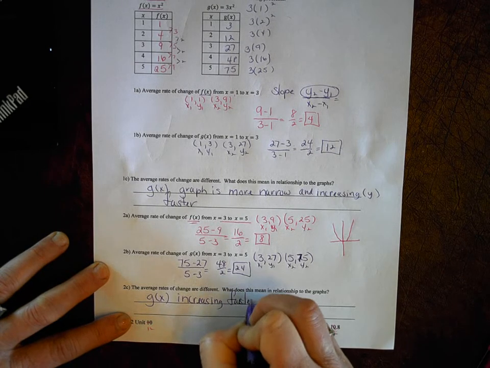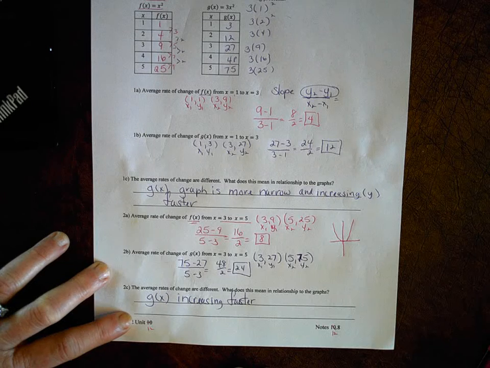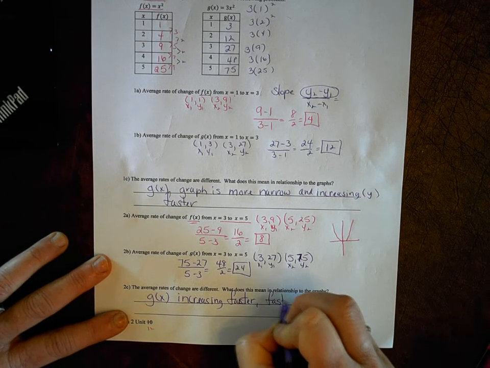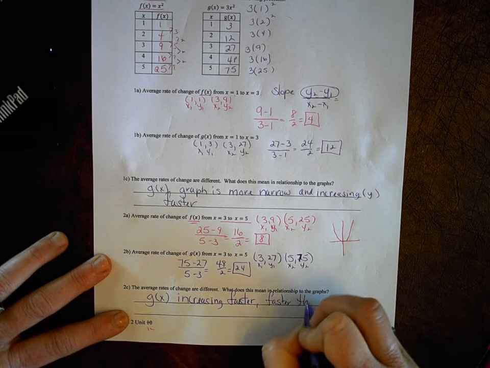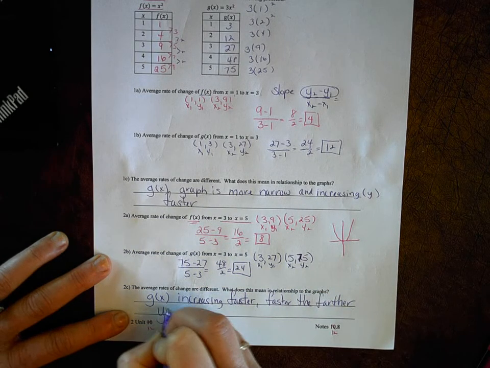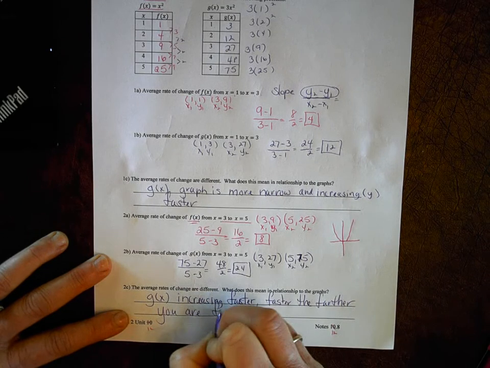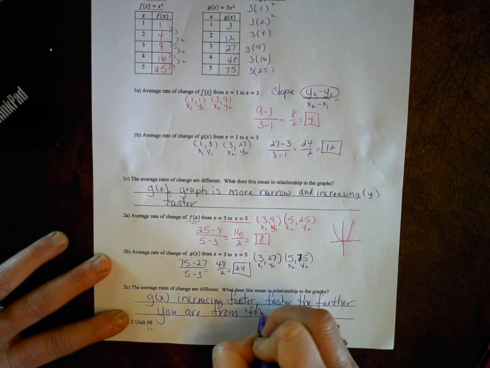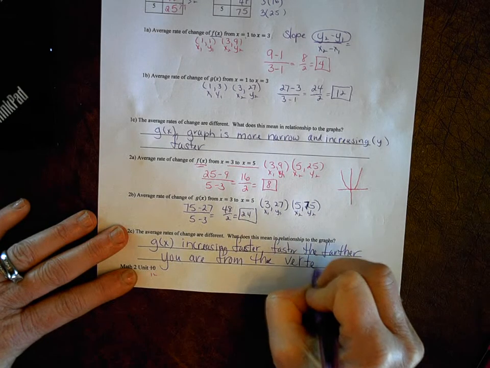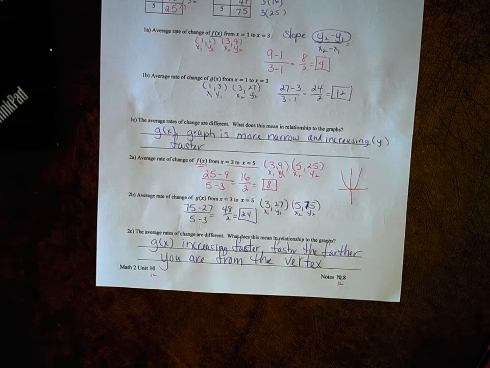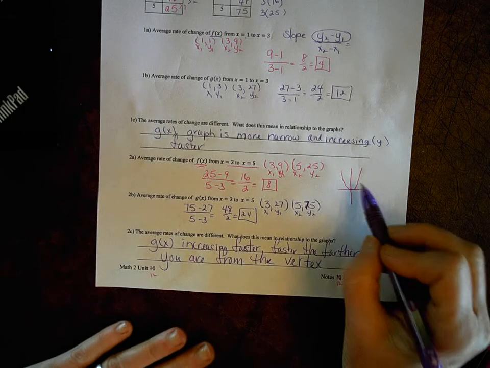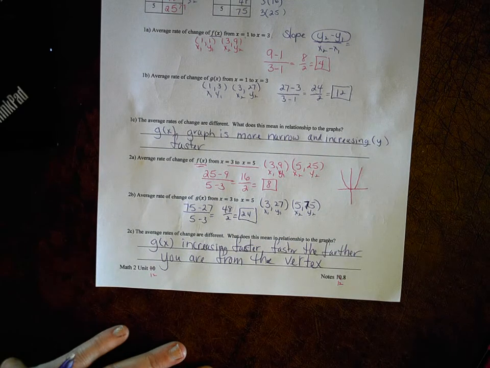And faster and faster, the farther you get away from the vertex. Let's make sure you guys can see this. If we started doing other points like 7 to 9, it'd be bigger because the graph is getting narrower and wider. That's all there is to those notes.